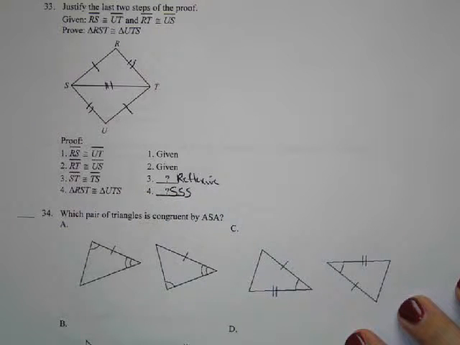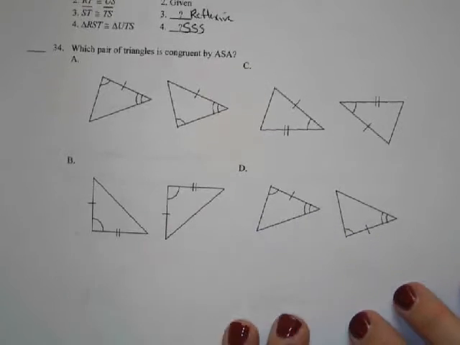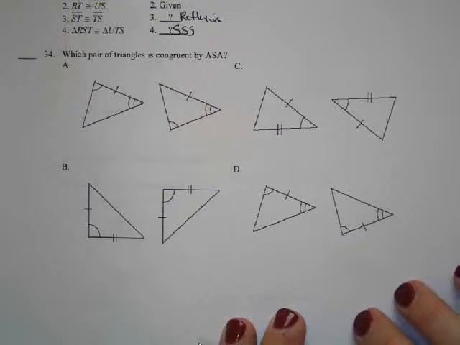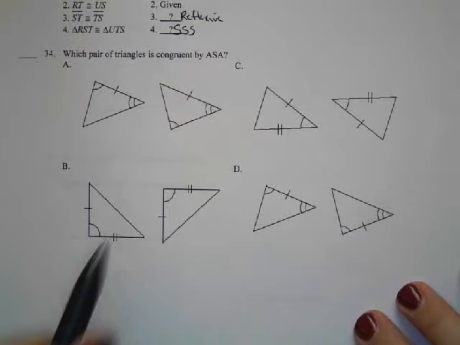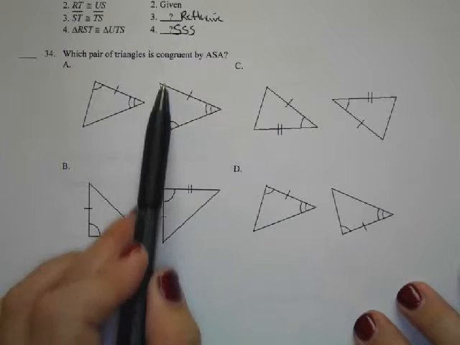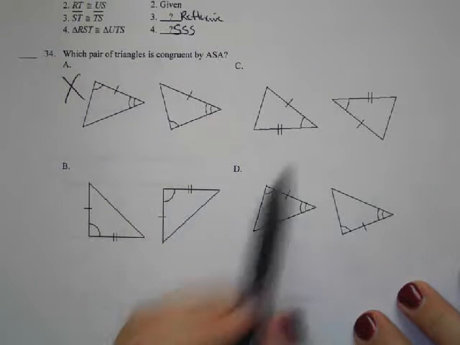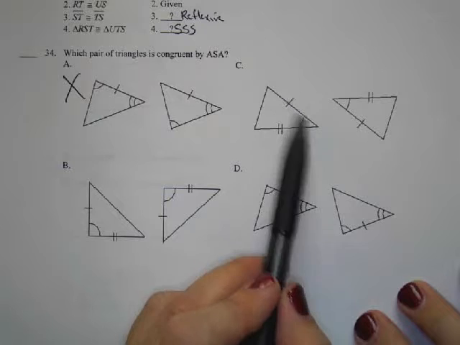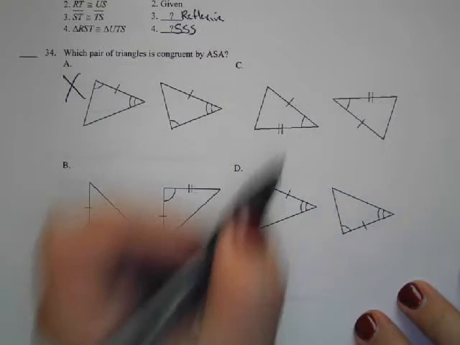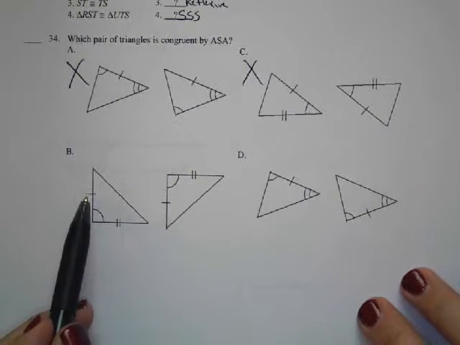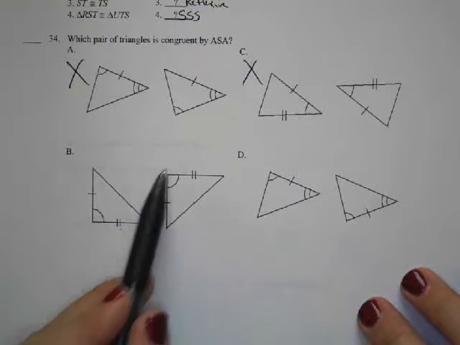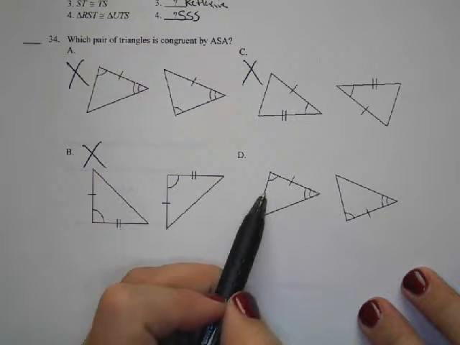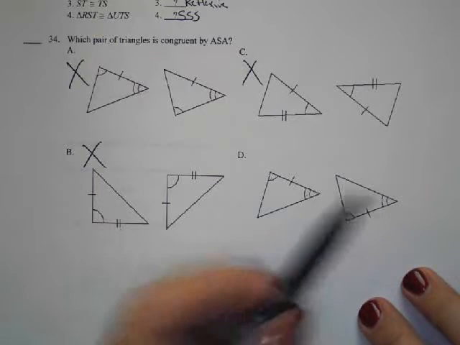Number 34, which pair is congruent by angle, side, angle? Angle, side, angle, but oh, that doesn't work. If I check C, side, angle, side, that's not what I'm asked. I check B, side, angle, side, side, angle, side. And D, angle, side, angle, angle, side, angle. So D is your correct answer.